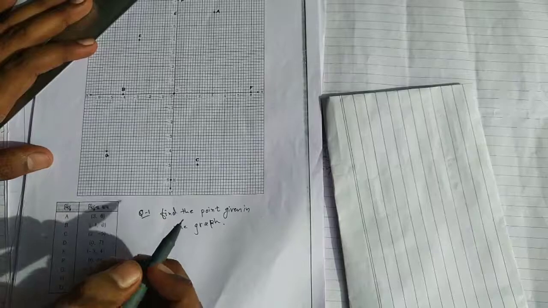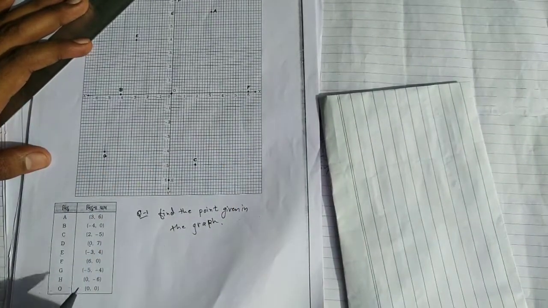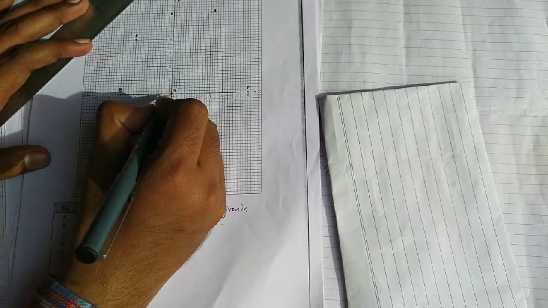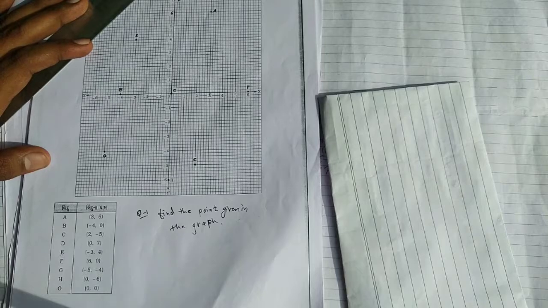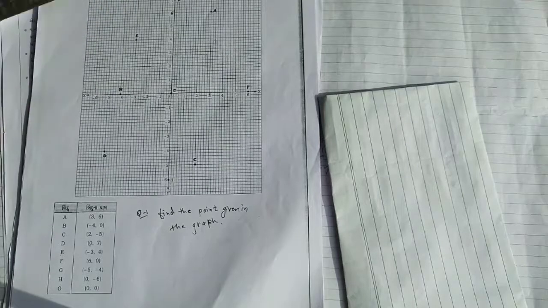And next, the last point O, the origin. O is here, x coordinate 0 and y coordinate 0, so 0, 0 is the origin. Ready? This is the graph. This is example number 1 on the practice workbook.